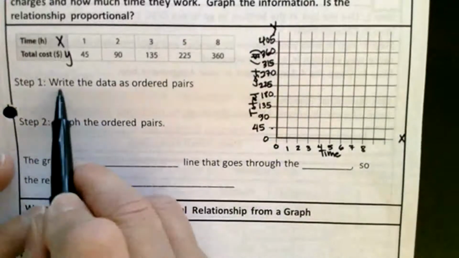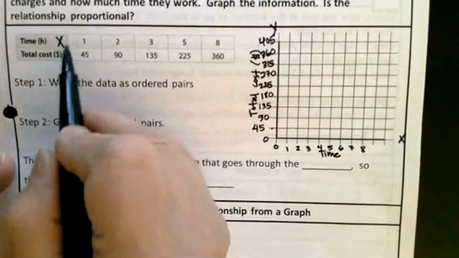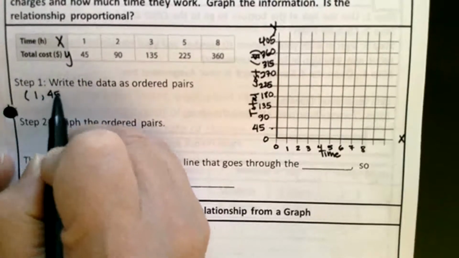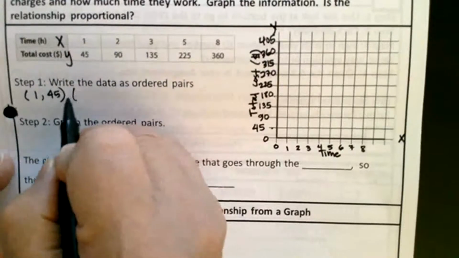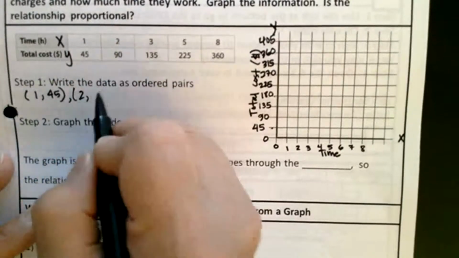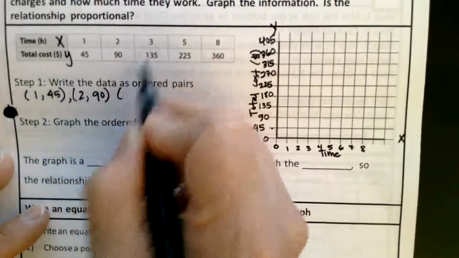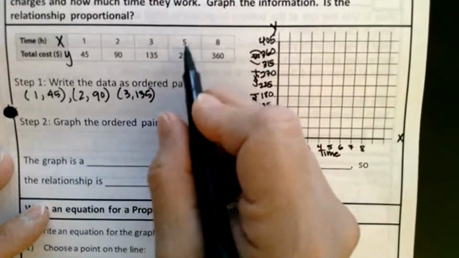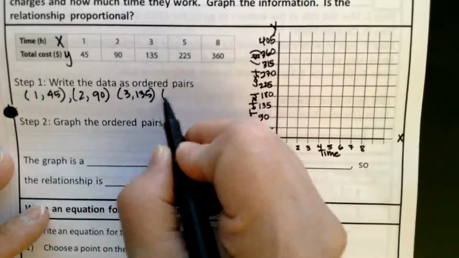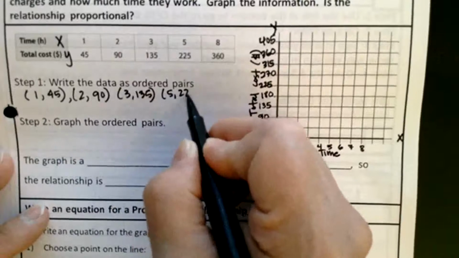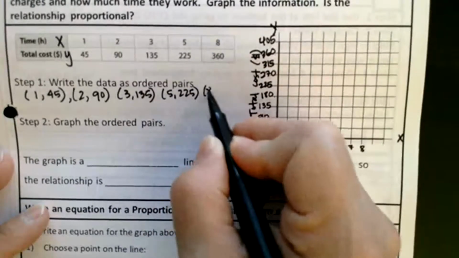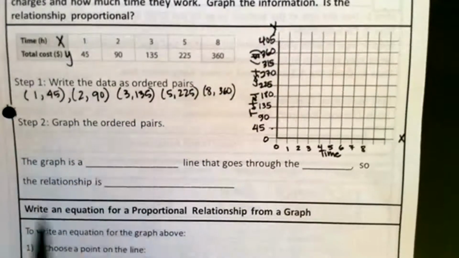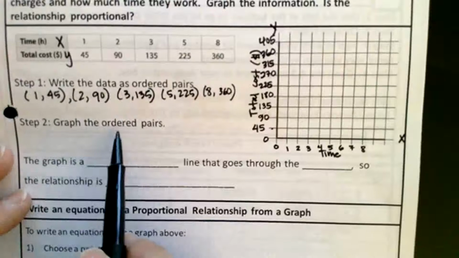So now it says write the data as ordered pairs. So X is 1, Y is 45. Okay. X is 2, Y is 90. X is 3, Y is 135. X is 5, notice we skipped 4 there, we have to pay attention to that. Y is 225. X is 8, Y is 360. So we have written our data as ordered pairs, and now it says graph the ordered pairs.